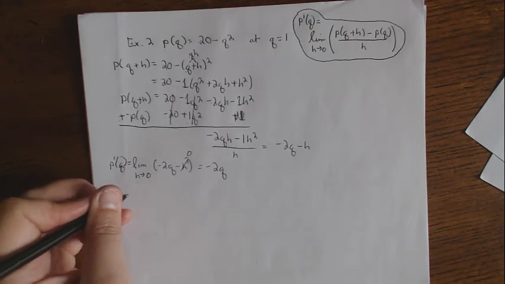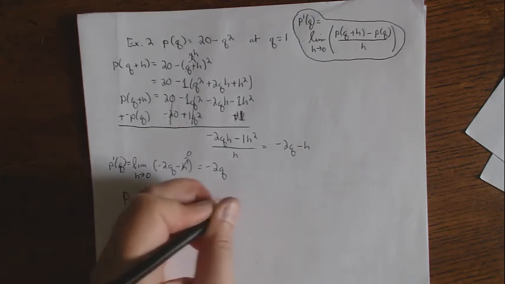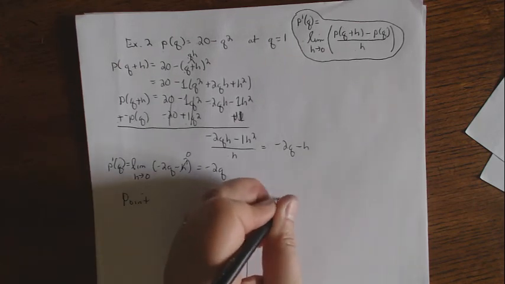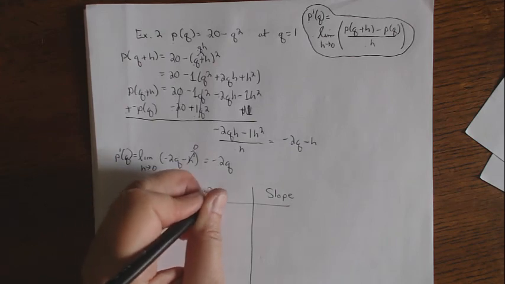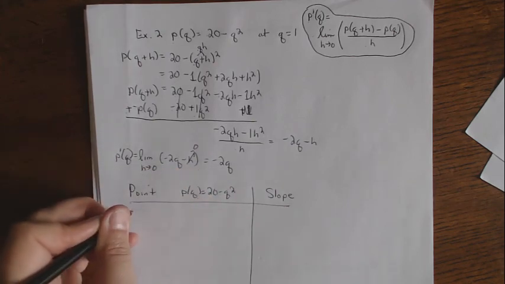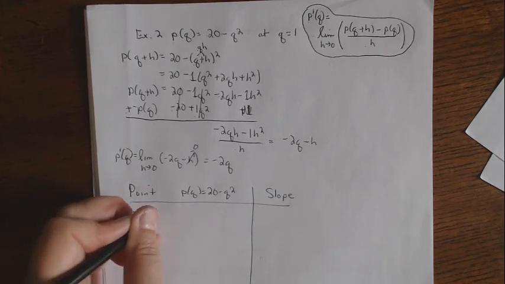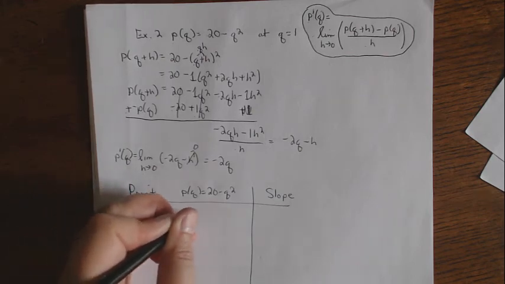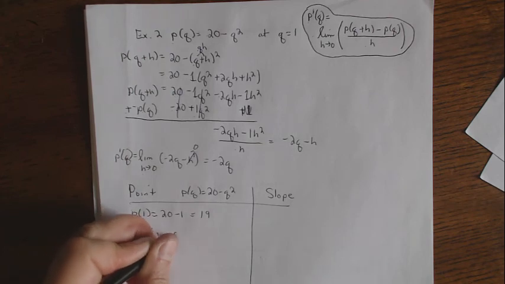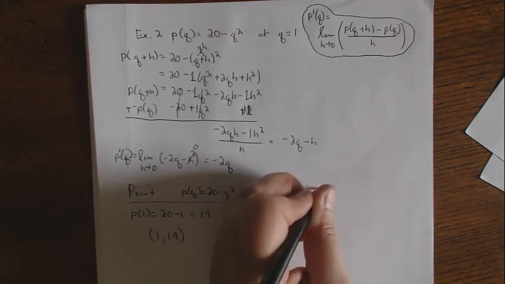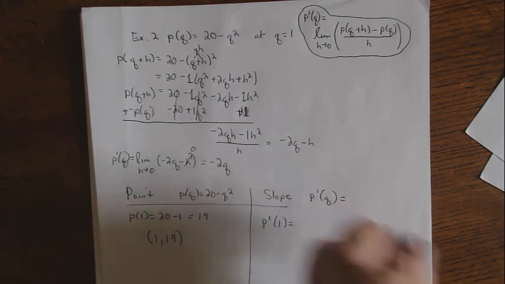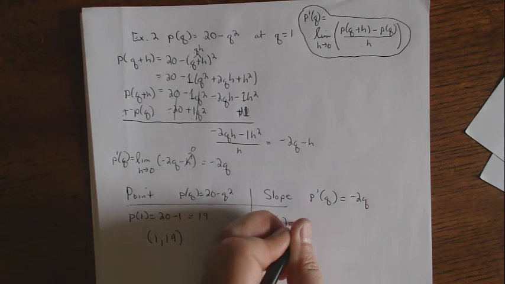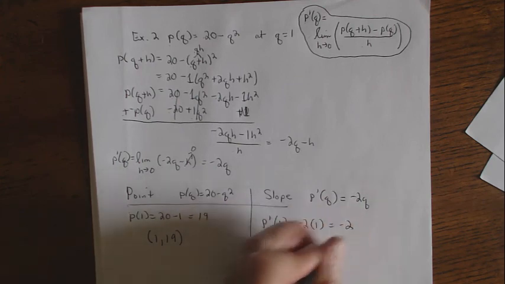So now I need a point. I'm going to use the original function to find the point, and I'm going to use the derivative to find the slope. So P of Q equals 20 minus Q squared. That means that P of 1 would be 20 minus 1 squared, which is 19. So my point is (1, 19). For my slope, I'm going to use the derivative. So P prime of 1 would be -2 times 1, or -2. That's my slope.